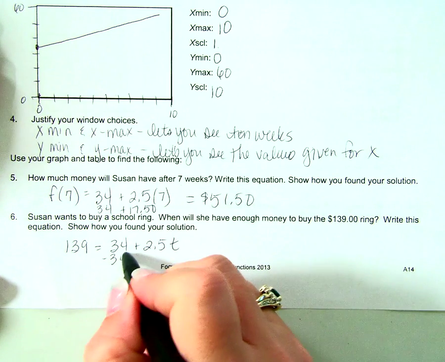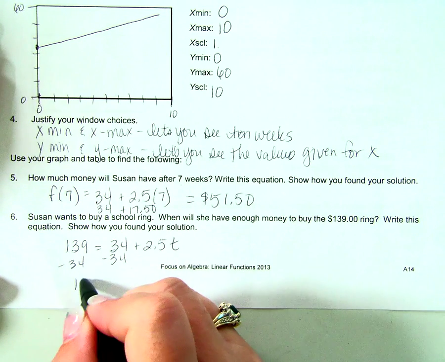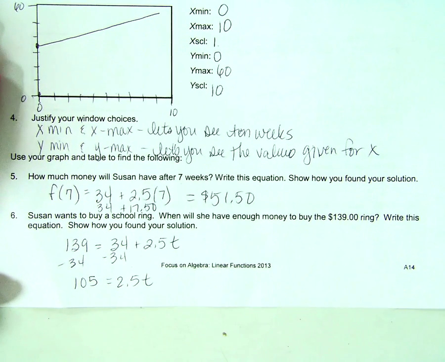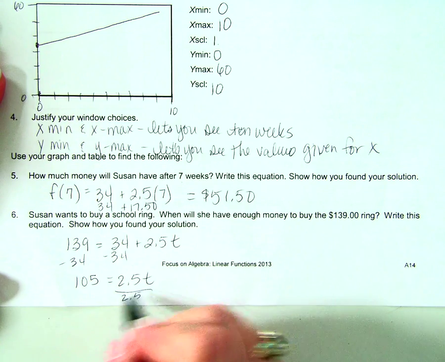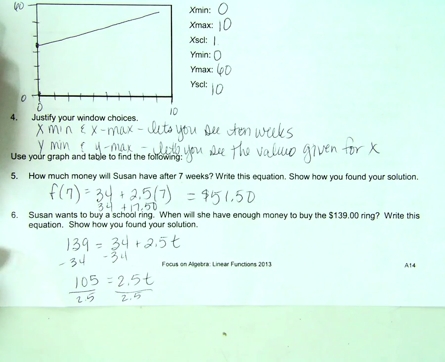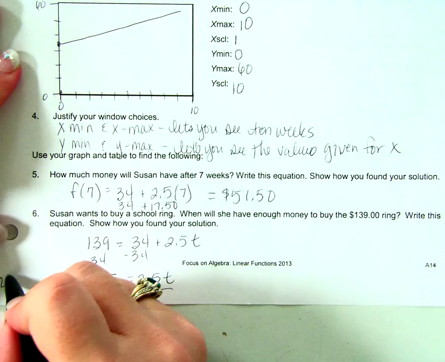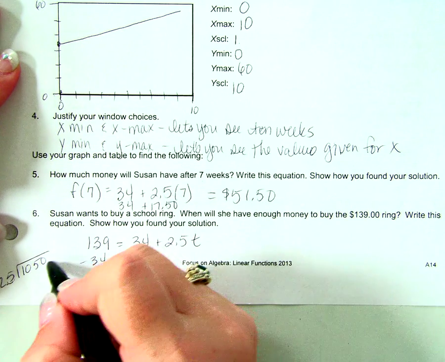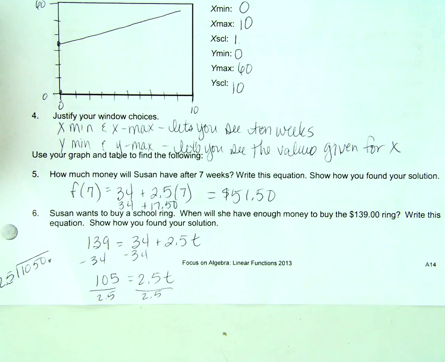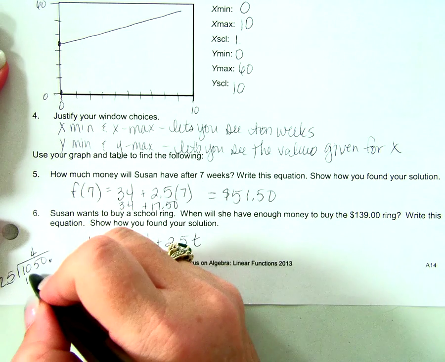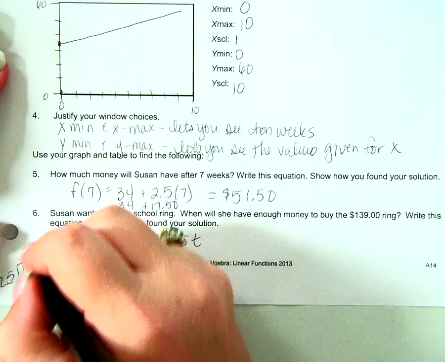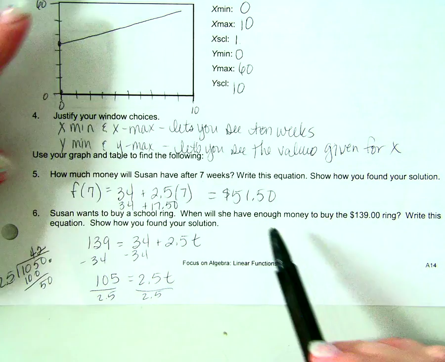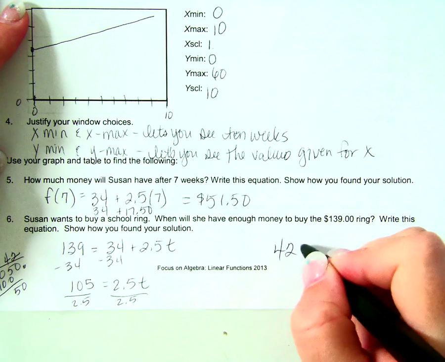Subtract 34. 105 equals 2.5t. Divide by 2.5. It's going to go into 100 4 times with 50 left over. 2. So what's the answer to the question? 42 weeks.